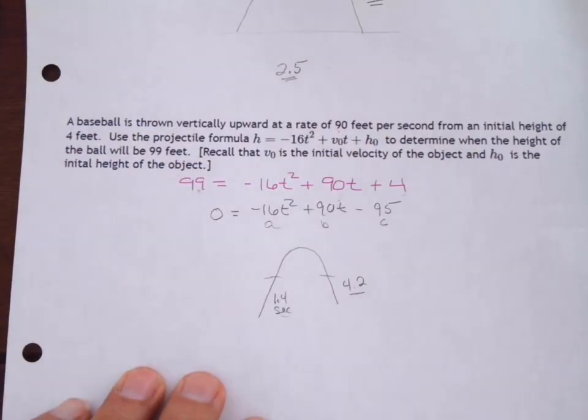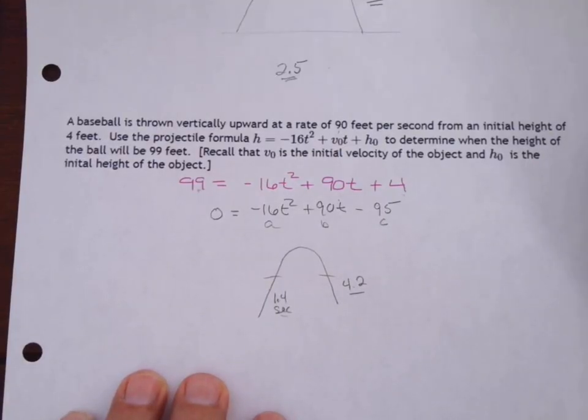So here, the key is setting up an equation, a quadratic equation, and then in all these problems, determine which is the most efficient and easiest method to solve it. Okay? Good luck.